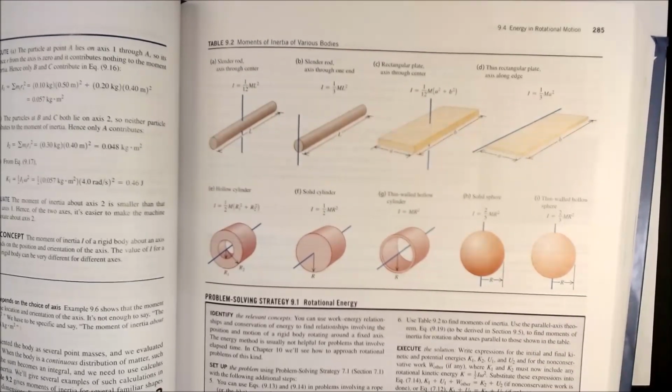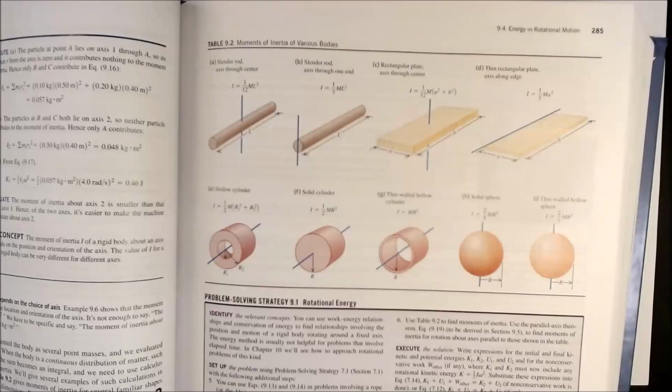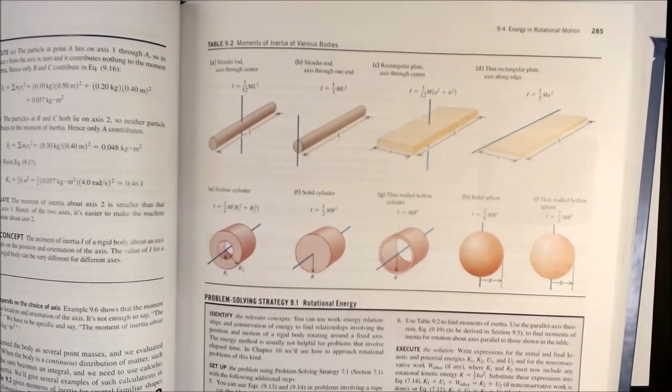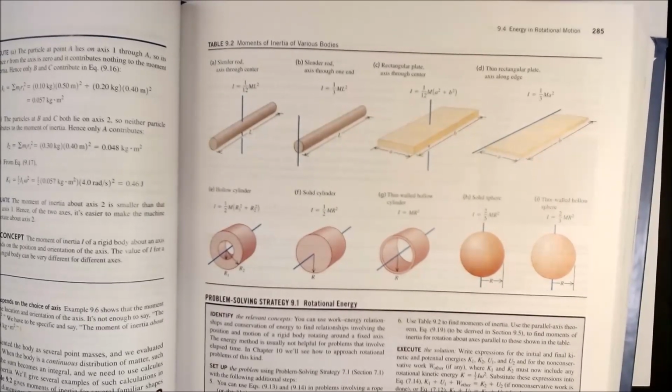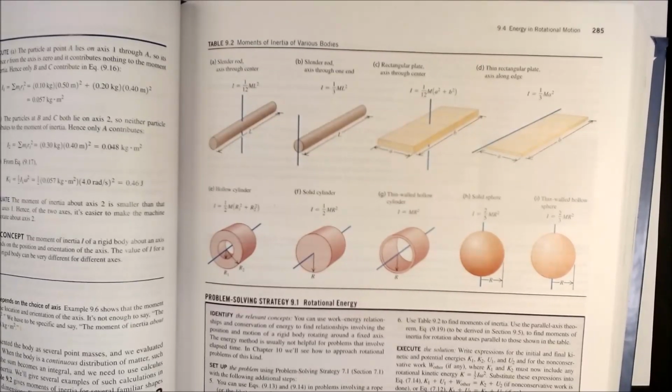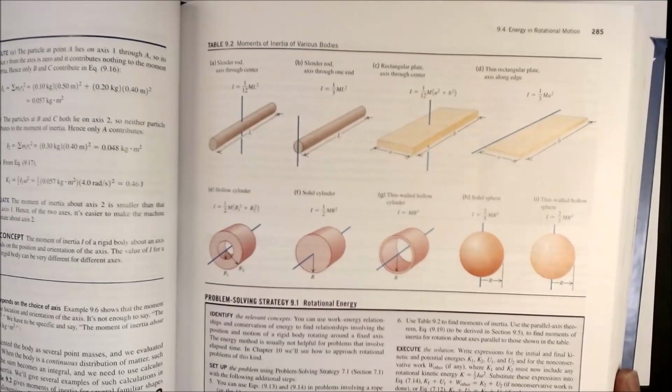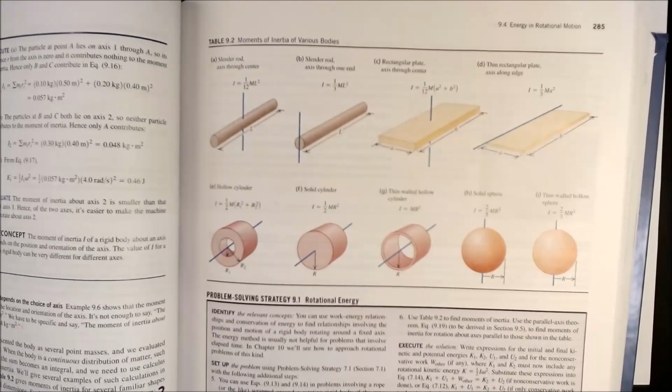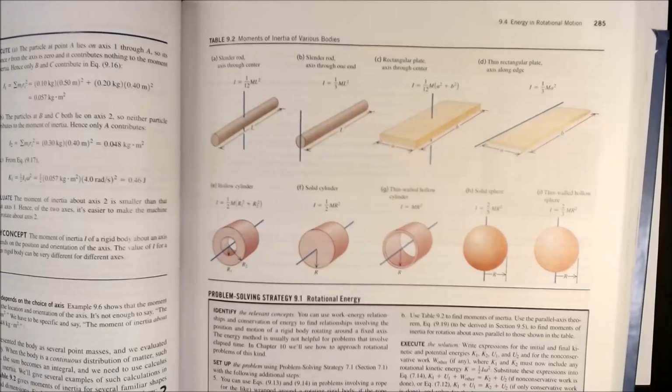Even in normal times, I would never ask you to memorize all of these equations. You can always look them up on the internet. So there's no point in memorizing something that you can look up on the internet. Therefore, I'm going to give you these equations whenever you need them in any test.